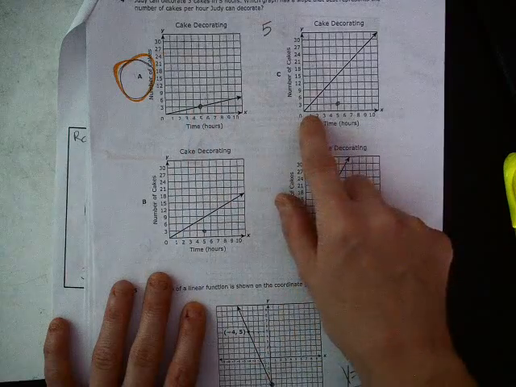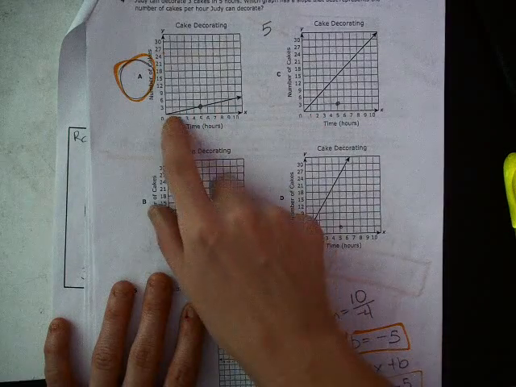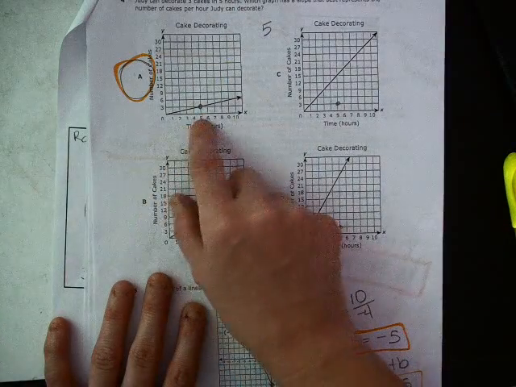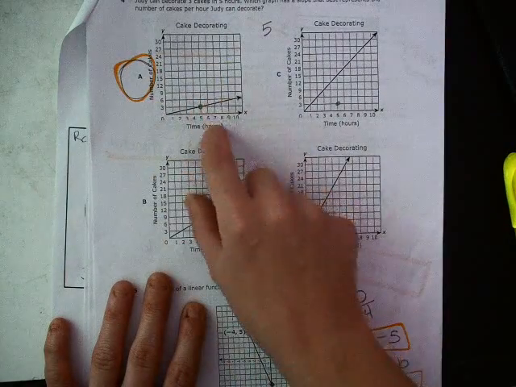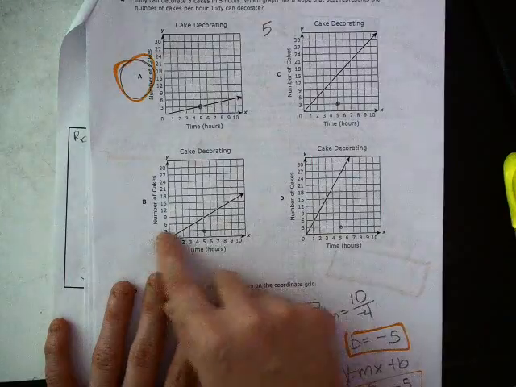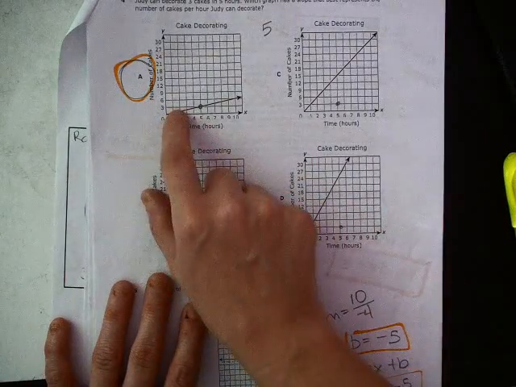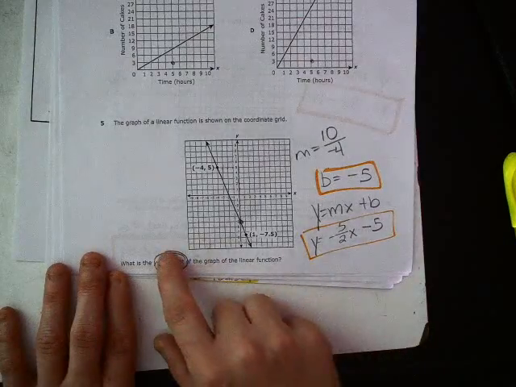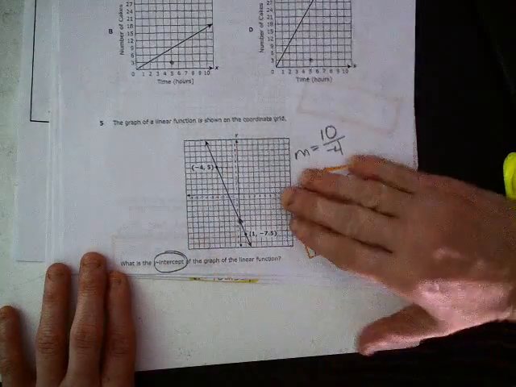Then 5 cakes, 3 hours. I followed the thing. 5 hours, 3 cakes, or you could do 3 over 5. 3 over 5. I found it every time. The only one that actually fits on the line is A.